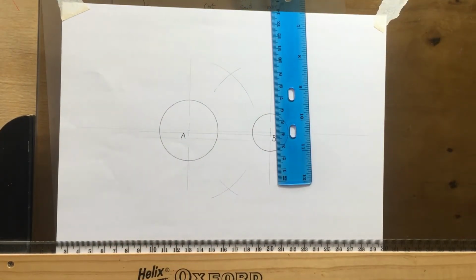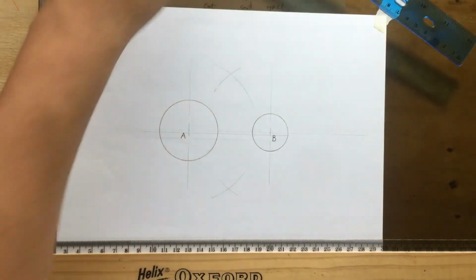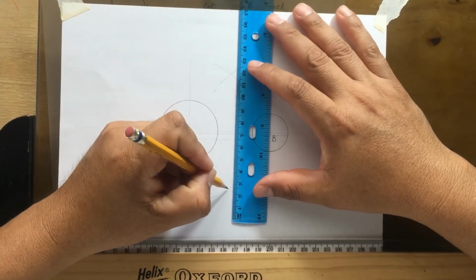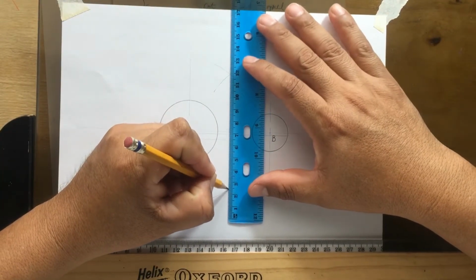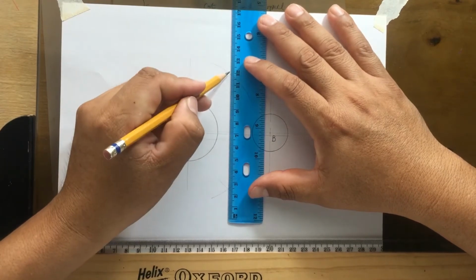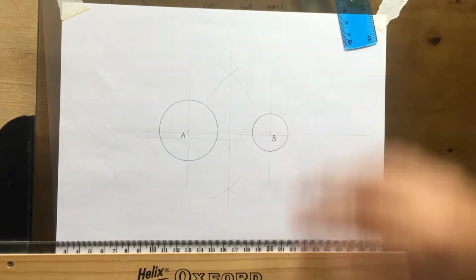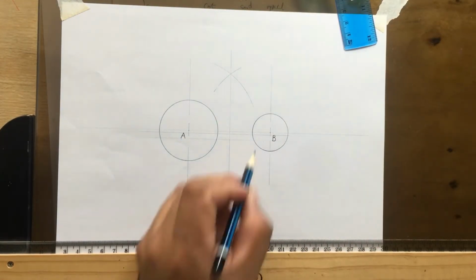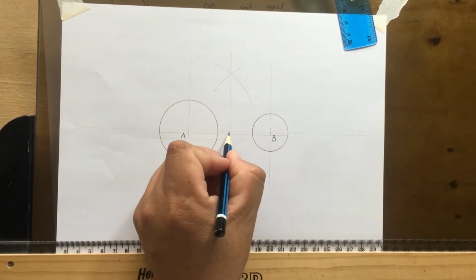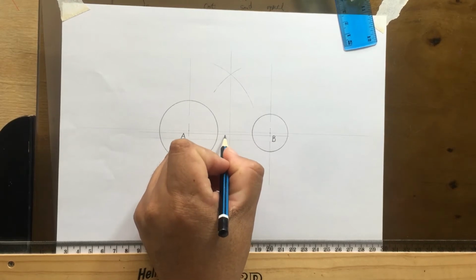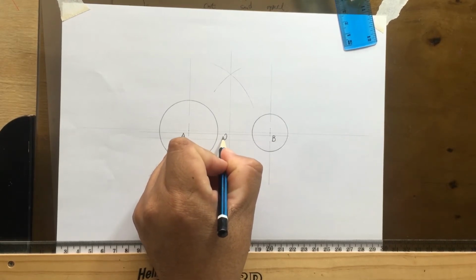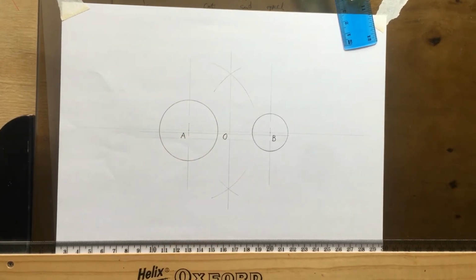Join these points below and above with a vertical. So given that I've already set off the guideline, I know that this point is the center, so this would be O, not 0 but O, because we're dealing with number letters. So what happens now?